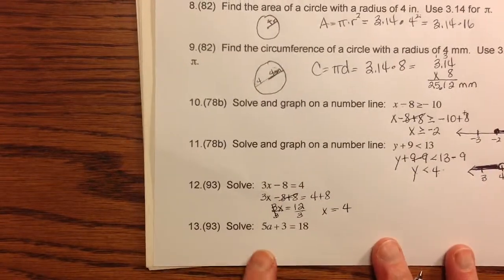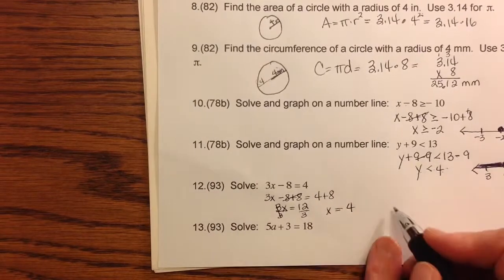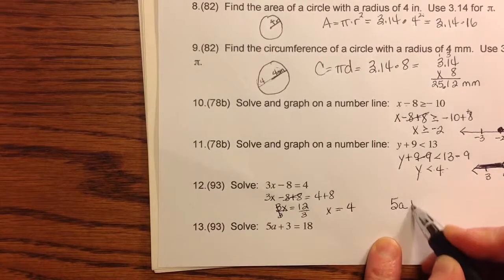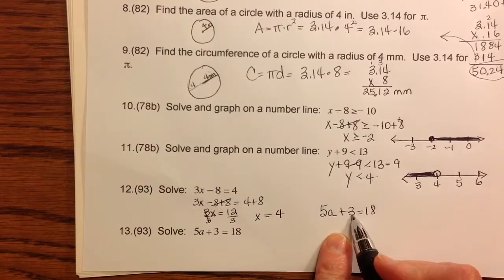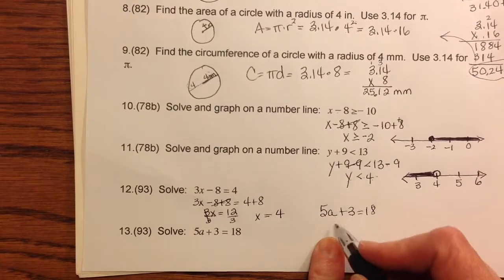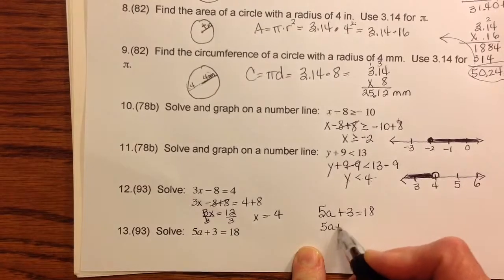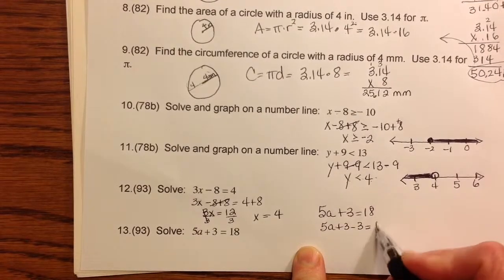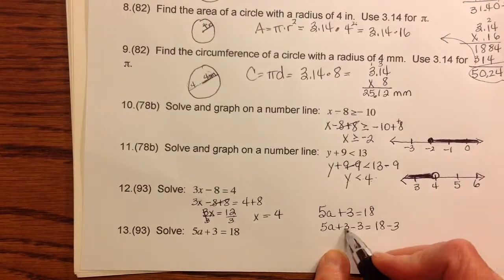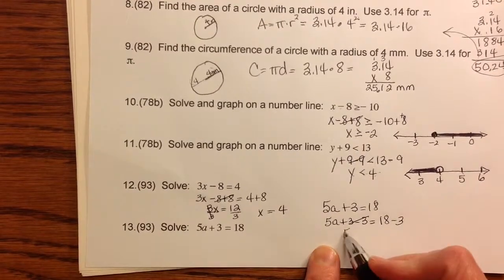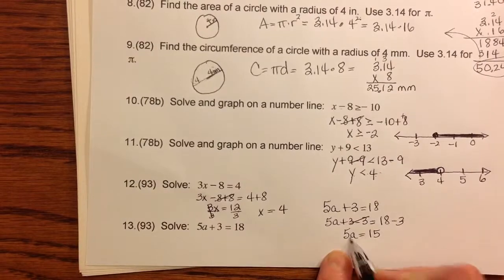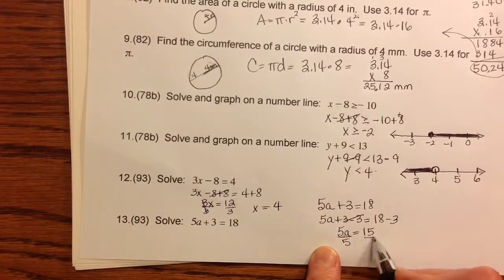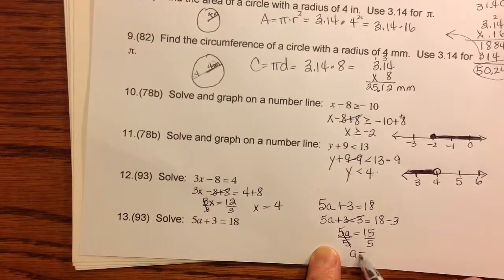Okay, number 13, I tell you what, I'm going to start it over here so I'll have enough room. Okay, we need to get rid of the 3 first. It's further away from the a. That gets rid of that 3, so we've got 5a is equal to 15. To get rid of multiplication, we'll divide, and we get a is equal to 3.